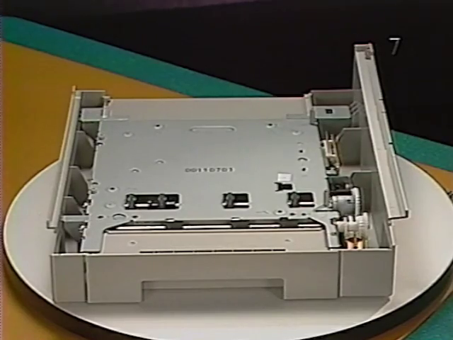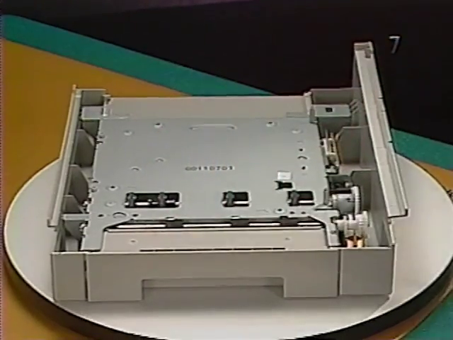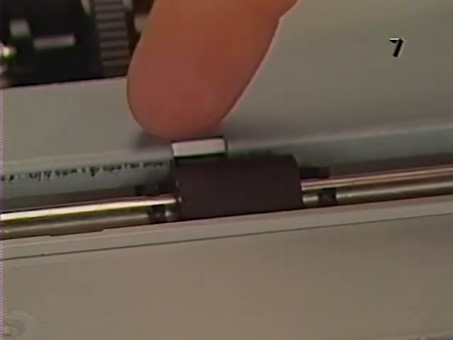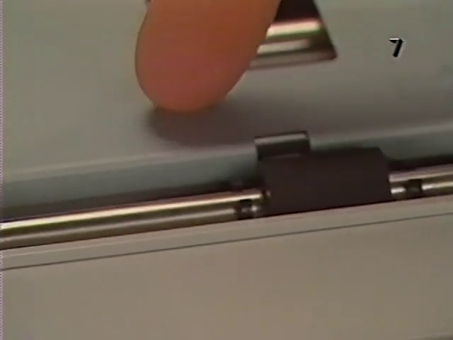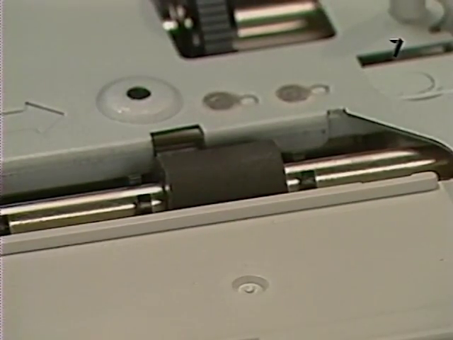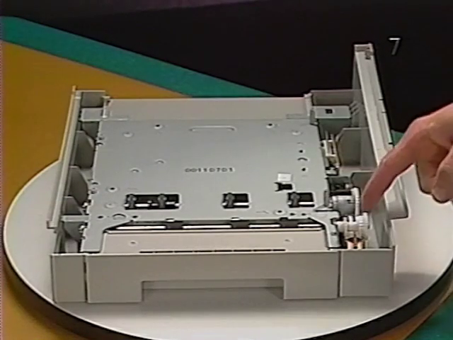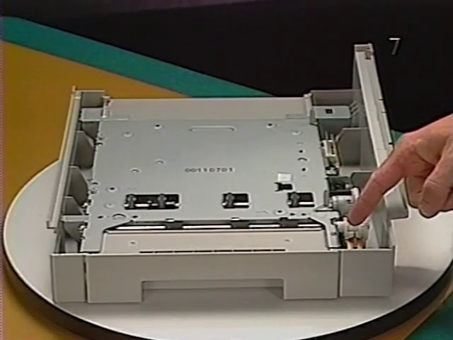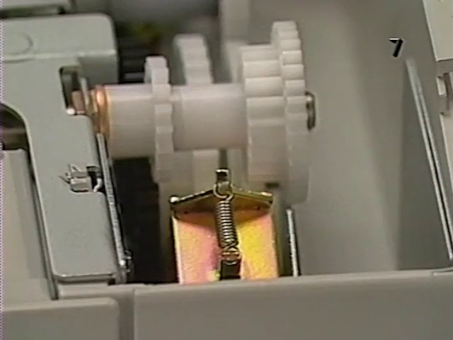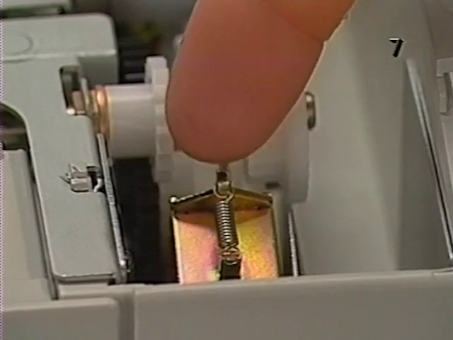Next, the cassette feeder roller shaft. It moves paper picked up by the cassette pickup roller to the feeder assembly. This is solenoid SL902. This solenoid controls the paper cassette feeder roller drive assembly.